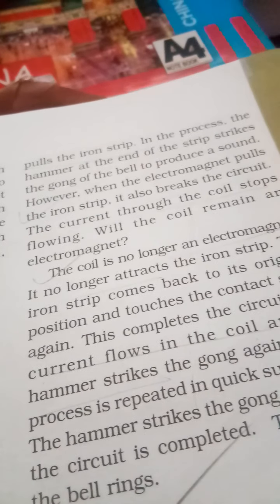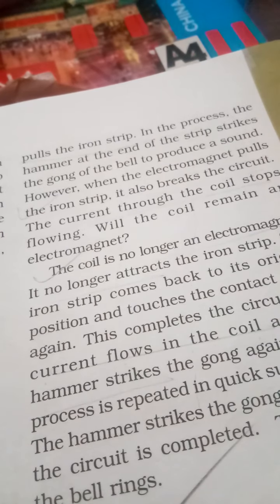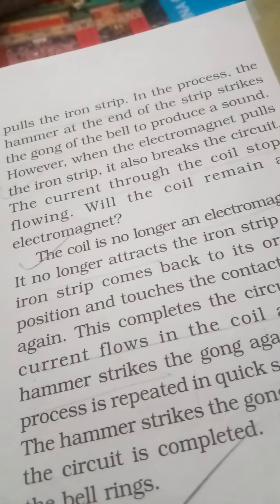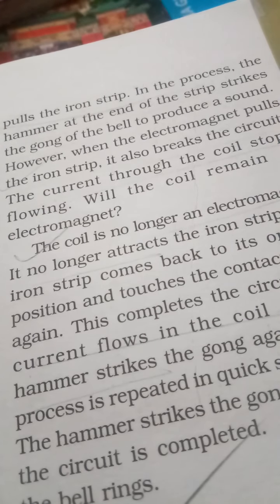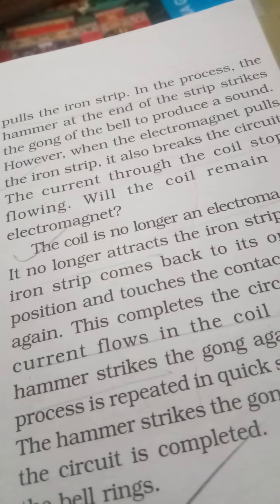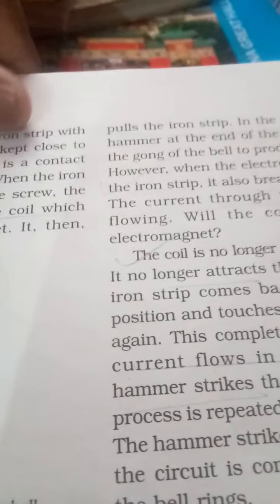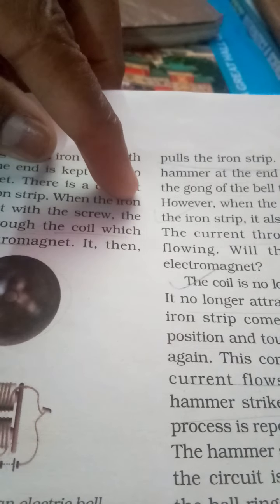Why? Because there is a circuit involved in it. After a fixed time period, electricity flows through it and it behaves like an electromagnet, and it beats, producing the sound of a bell. It has an electromagnet in it. An iron strip or hammer at one end is kept close to the electromagnet. There is a contact screw near the iron strip. When the iron strip is in contact with the screw, the current flows through the coil, which becomes an electromagnet. Now it will start beating, and after a fixed period of time, when the circuit gets broken, it will move back to its place and stop ringing.